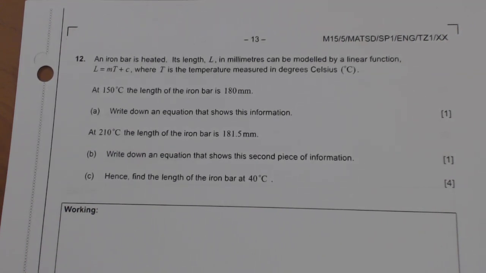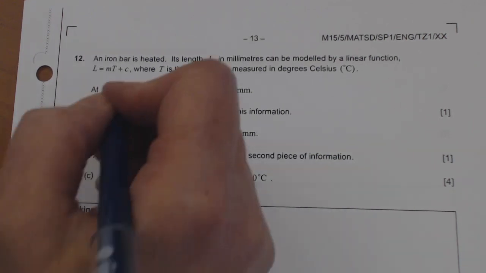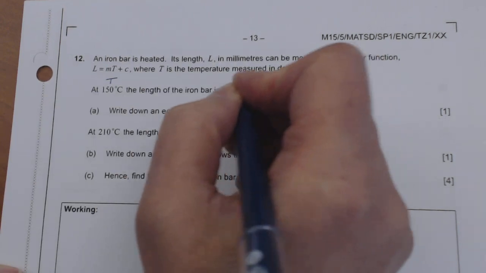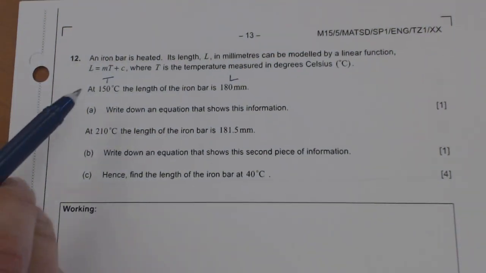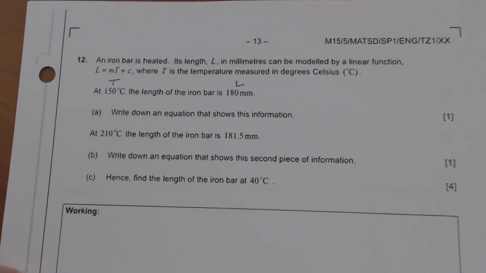An iron bar is heated. Its length L in millimeters can be modeled by a linear function, L equals m times T plus C, where T is the temperature measured in Celsius degrees. At 150 degrees Celsius, the length of the iron bar is 180 millimeters. So I'm going to put this is the T and this is the L, so I know where they would go if I had to substitute them in.